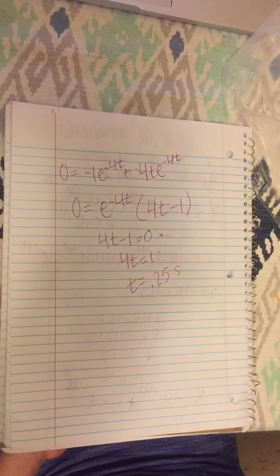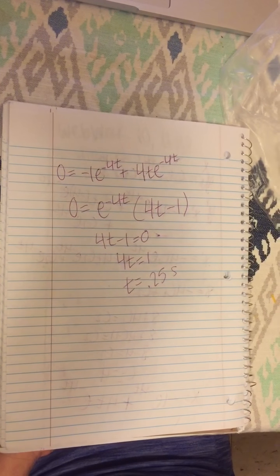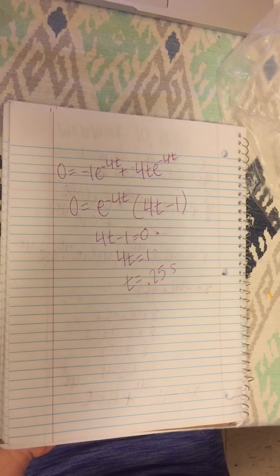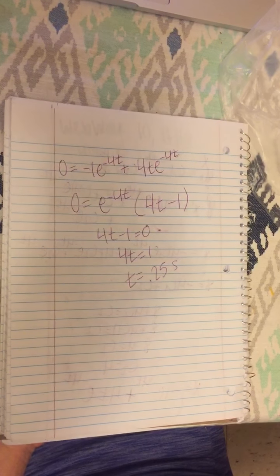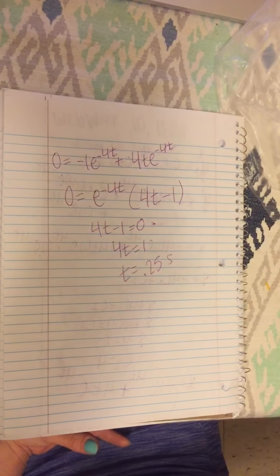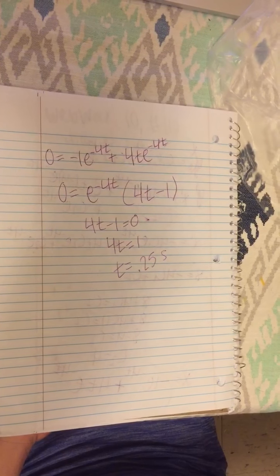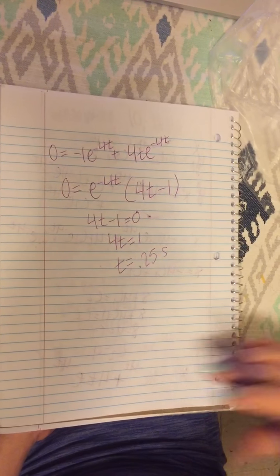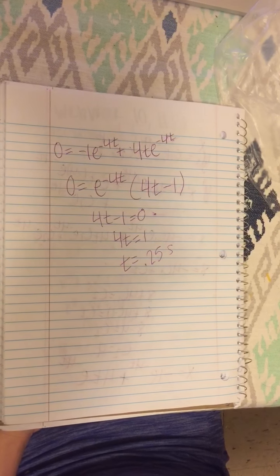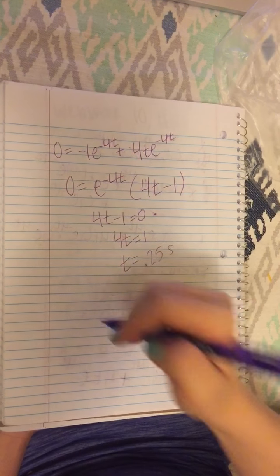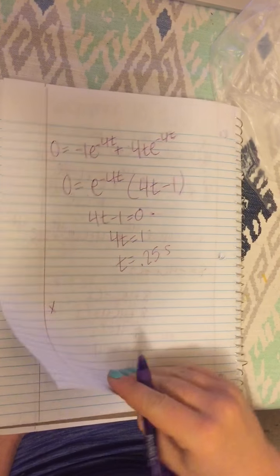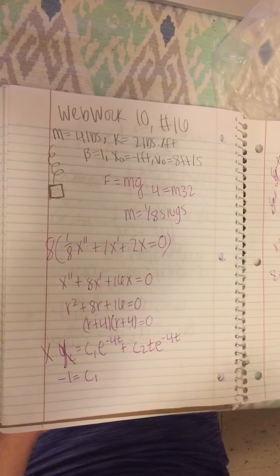Now the next part asks the time at which the mass attains its extreme displacement from the equilibrium position, or the farthest point it's going to go away from that. What we will do to find this is take the velocity function, or the derivative of the x function. We already solved it.